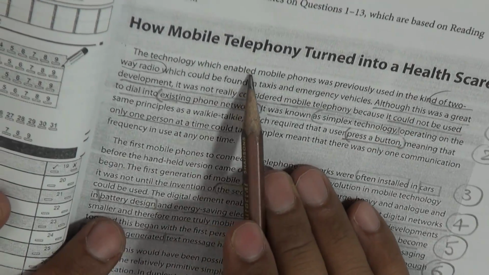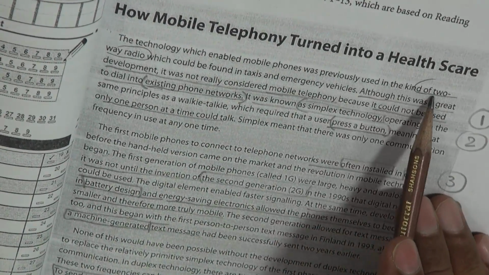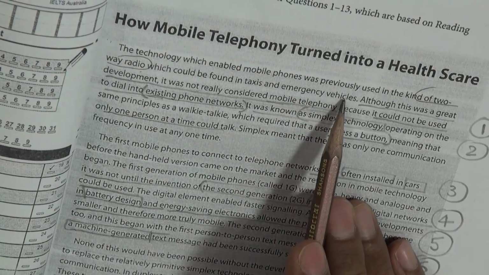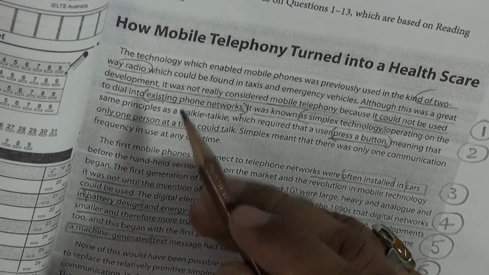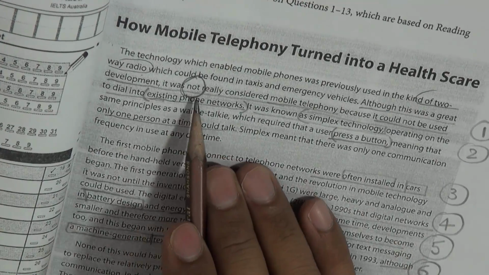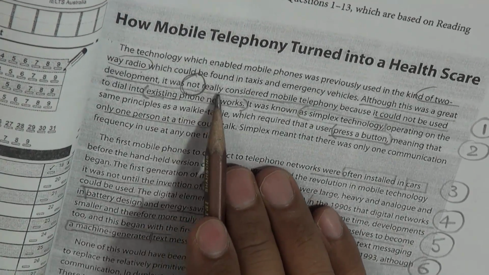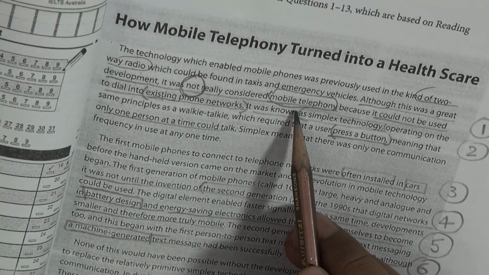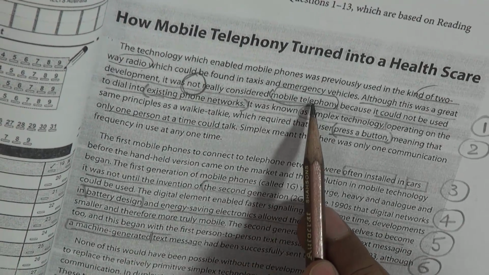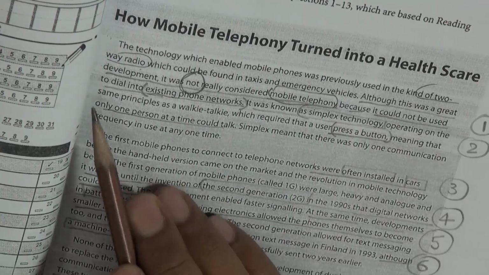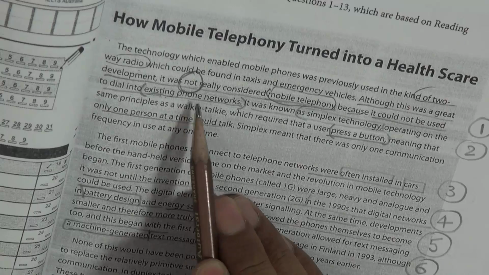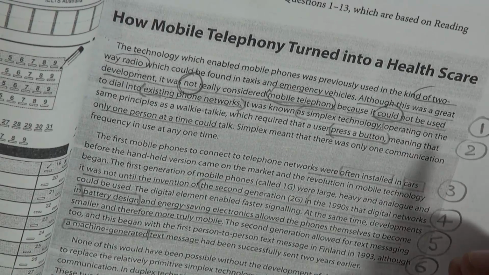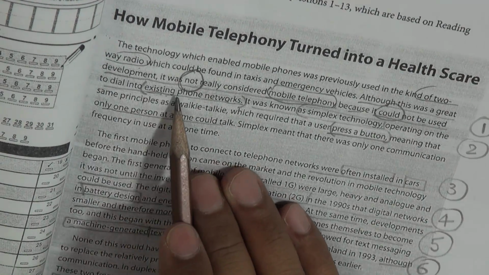They have written the technology which enabled mobile phones was previously used in the kind of two-way radios, which could be found in taxis and emergency vehicles. Although this was a great development, it was not. Now be alert. When they say it was not really considered mobile telephony, we will not write mobile telephony as the answer. It was not really considered mobile telephony because it could not be used to dial into existing phone network. Could not is used for unable. It could not be used to dial into existing phone network.